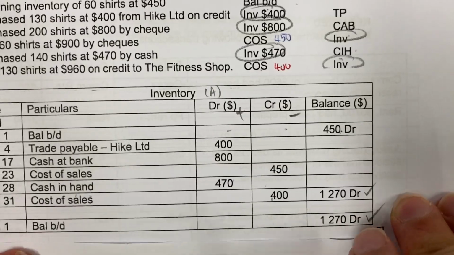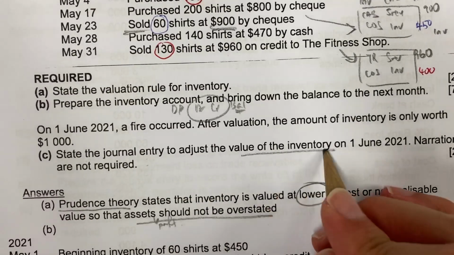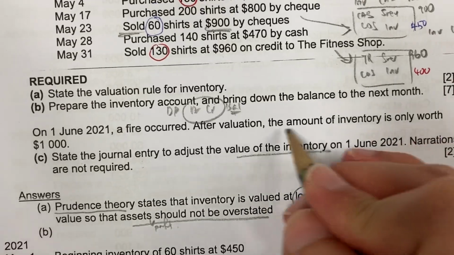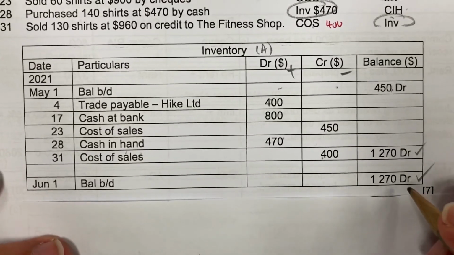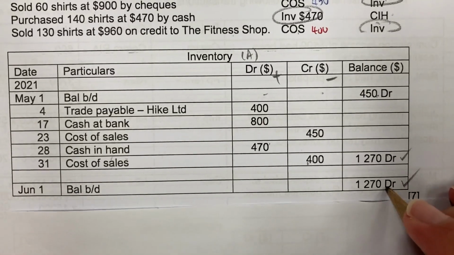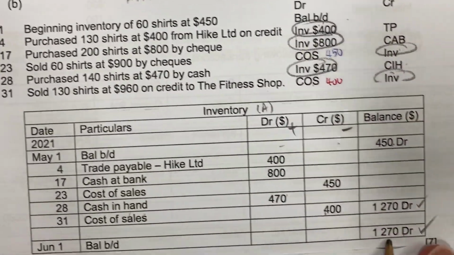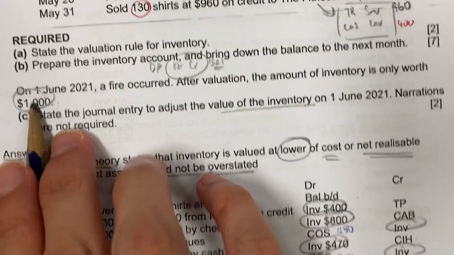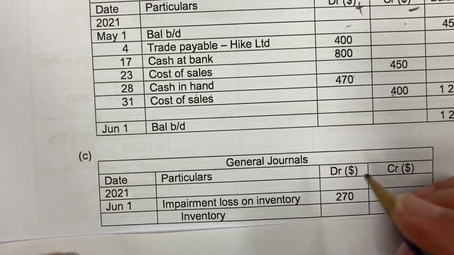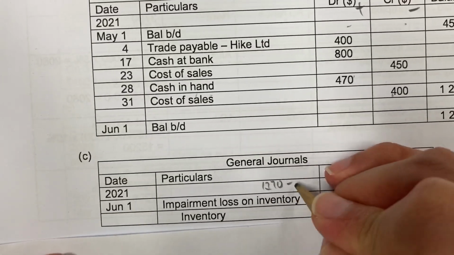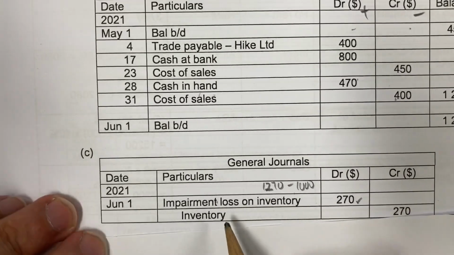Okay, then our next question is here, where we need to write the journal entry for the adjustment in the value of inventory. So what happened? We have the inventory after the fire only worth $1,000, but our balance brought down previously was 1270. So prudence theory said that we have to record at the lower one, so it cannot be 1270 anymore. You have to take the lower one, which is 1000. So from 1270 to 1000, all we need to do is to minus it off. Therefore, 1270 minus 1000, the amount of loss is 270, and the double entry is impairment loss and inventory.